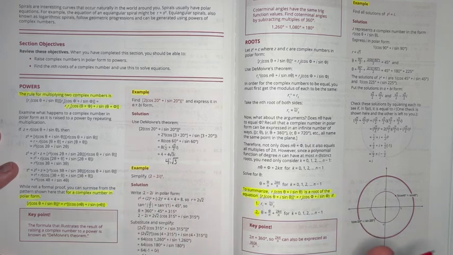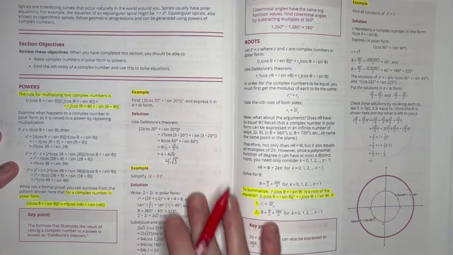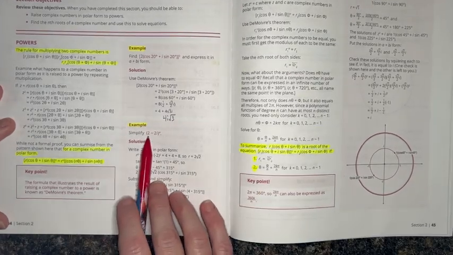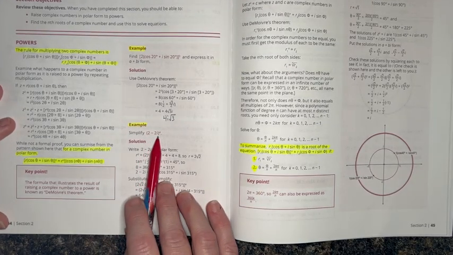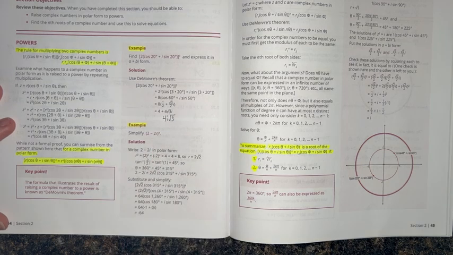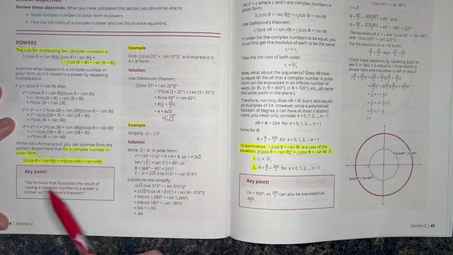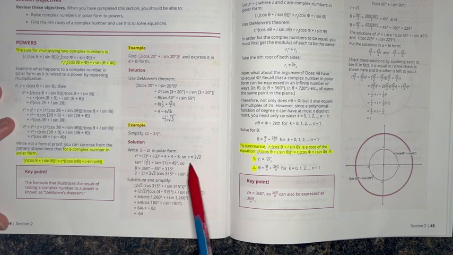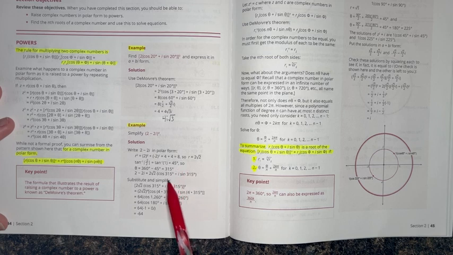That to me is a clearer answer. All right. This next example, they want us to simplify the quantity 2 minus 2i to the 4th power. First things first, we need to write it in polar form. So they solve for their r, which is 2 times the square root of 2. And then they solve for their theta, which is 315 degrees.